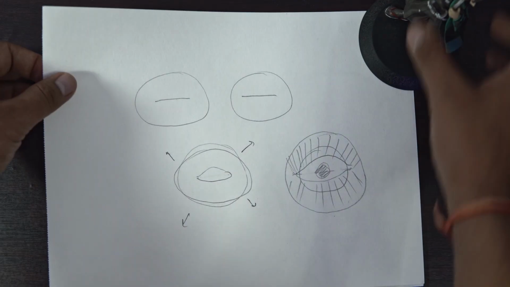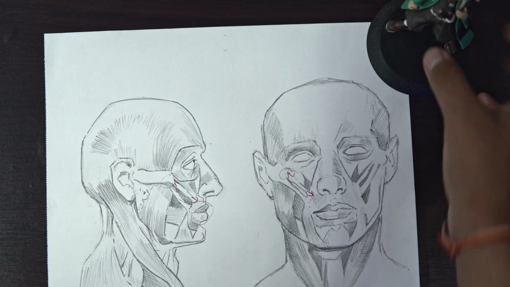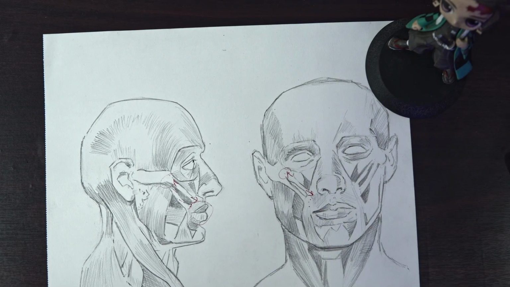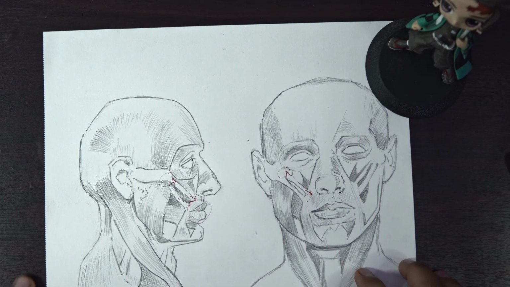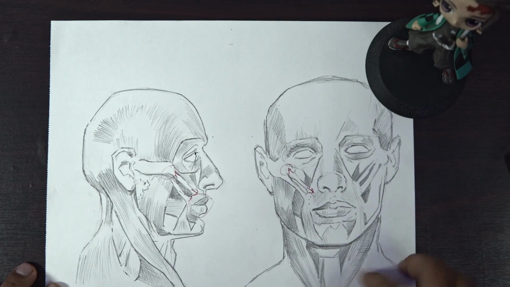Let's move on to the muscles of the face. Loomis classified these muscles as happy muscles and unhappy muscles, and the rest of the muscles he just named as wrinkle muscles.